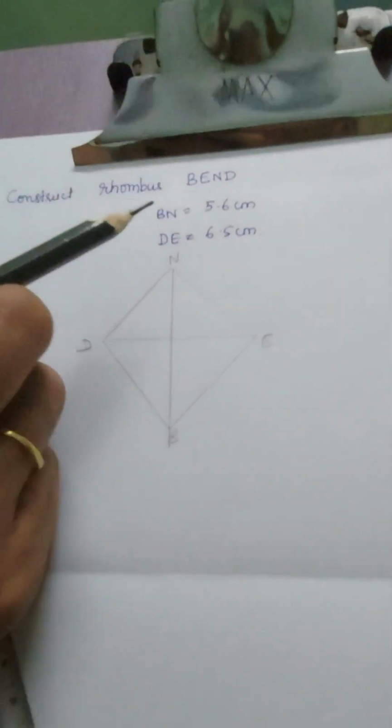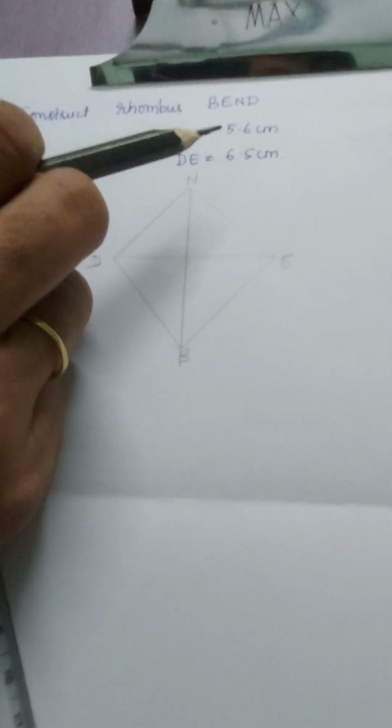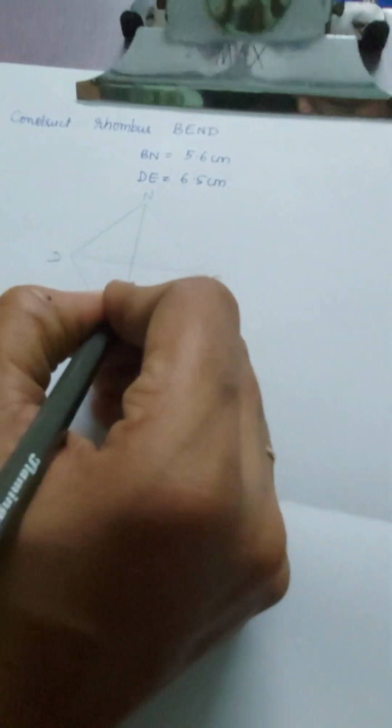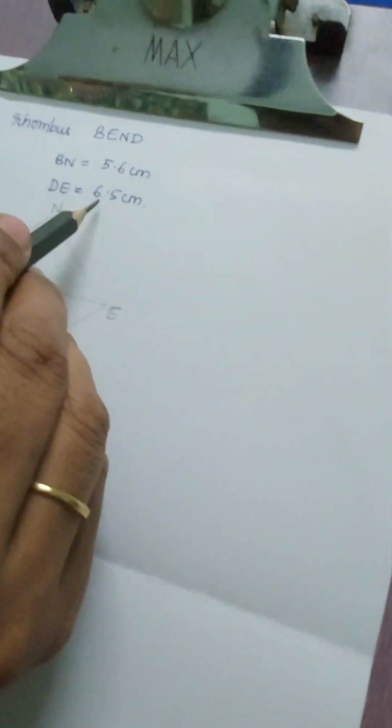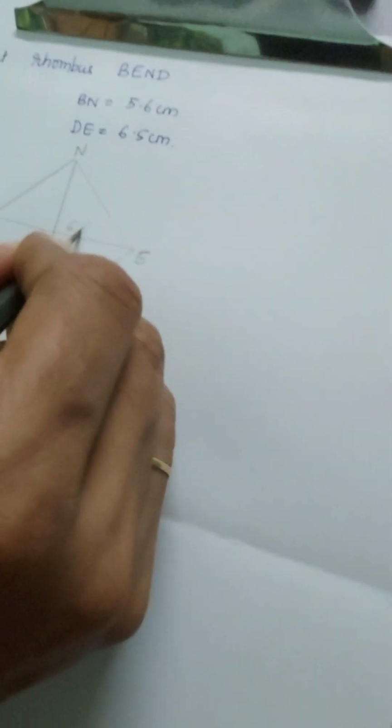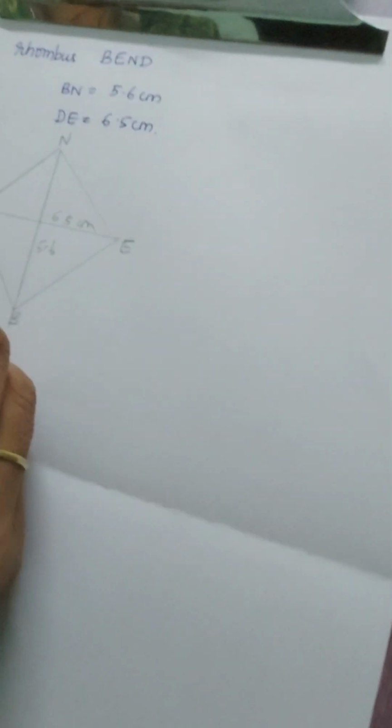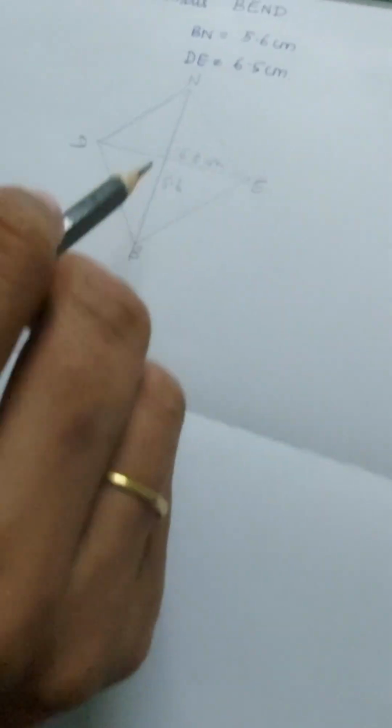Now we know that BN is equal to 5.6 centimeters. DE is equal to 6.5 centimeters. DE is the one diagonal and BN is the other diagonal. So let's start constructing the quadrilateral.